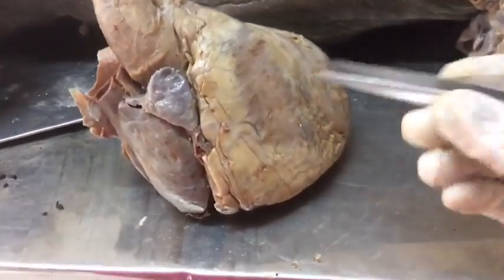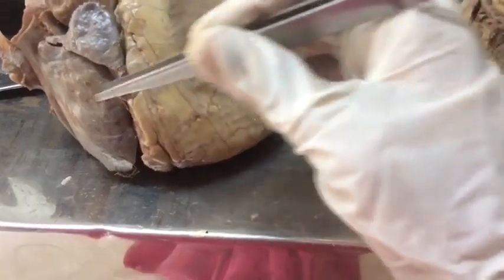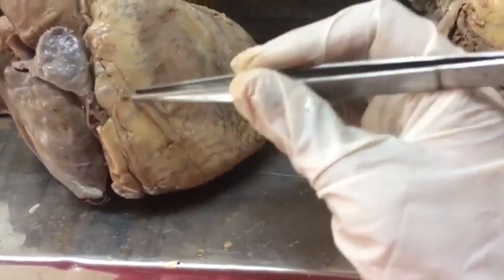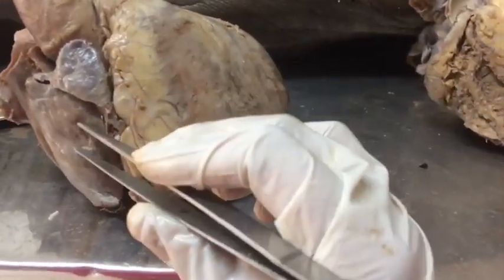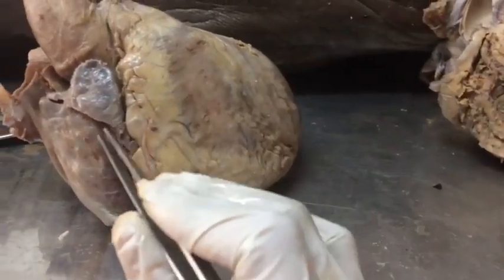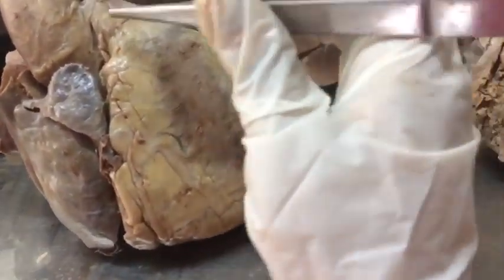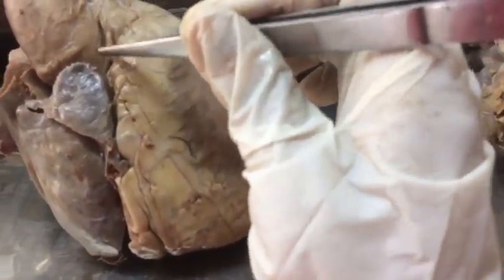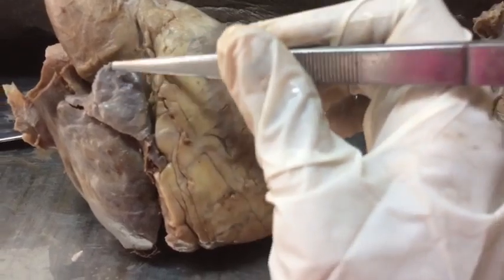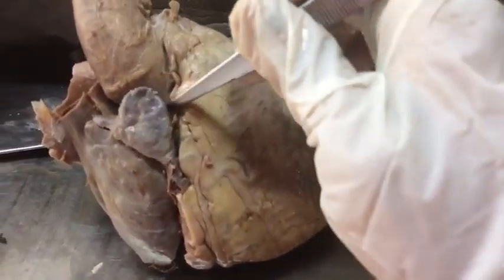The branches of the right coronary artery: if you observe, this is the groove called the atrioventricular groove. That means it is between the ventricle and the atrium. So you have branches called ventricular branches and branches called atrial branches supplying the atrium. The first branch of the right coronary artery is the SA nodal artery. That is one of the atrial branches, the SA nodal artery.